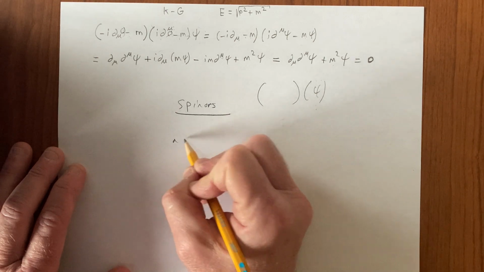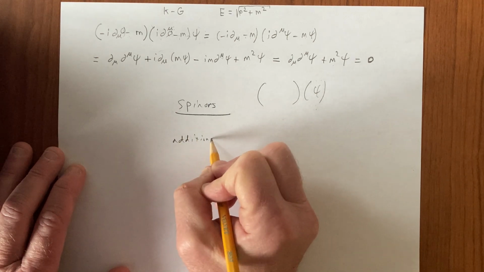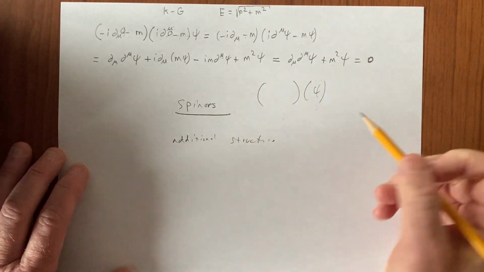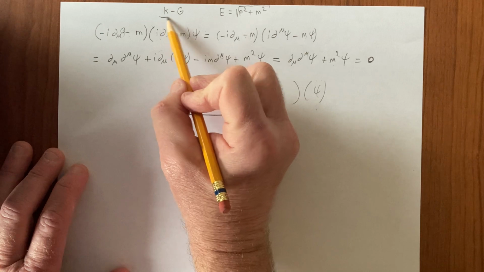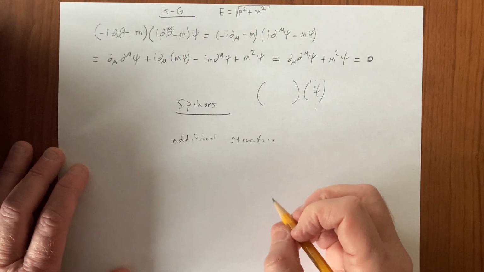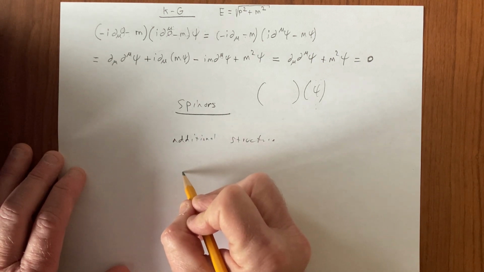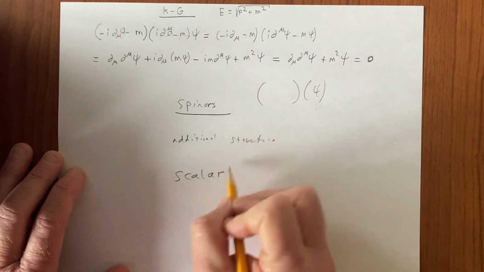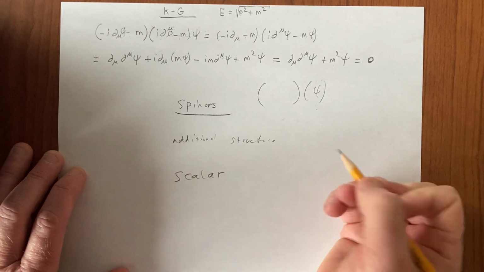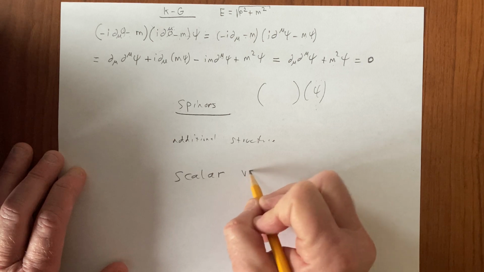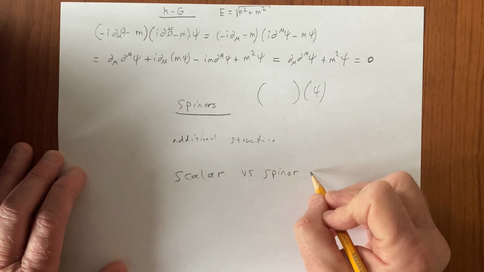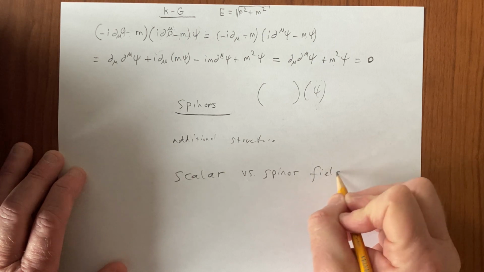We'll have additional structure associated with these objects that do not exist in the Klein-Gordon equation field. And so we're really talking about the difference between scalar, right? The Klein-Gordon equation describes scalar fields that obey special relativity, and here with this strange abstract mathematical space, we're talking about spinor fields.